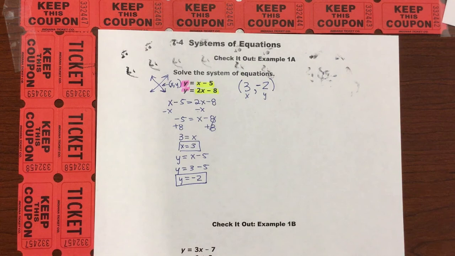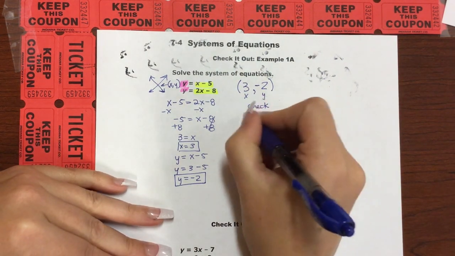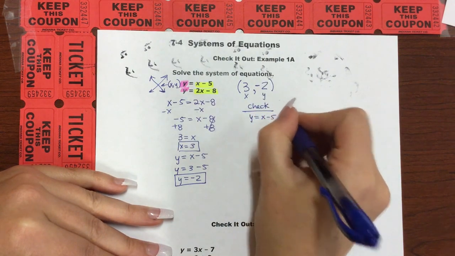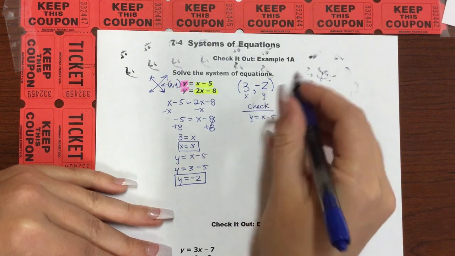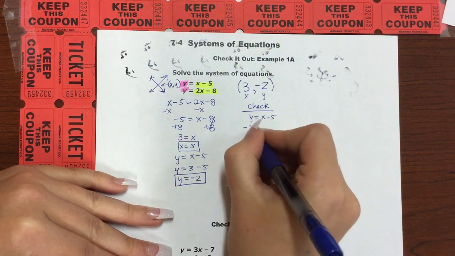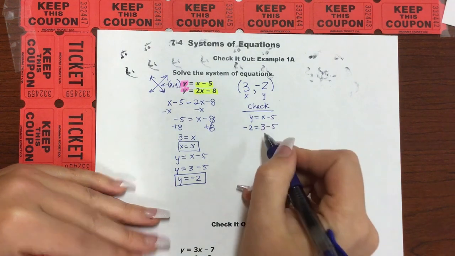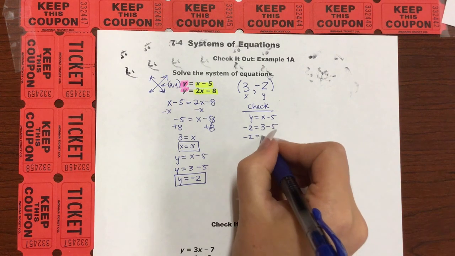Now we're going to go ahead and check our answer and make sure that it's right. To do that, we're going to write the original equation, y equals x minus 5, and plug in this point. So our x is 3, our y is negative 2. Instead of writing y, I'm going to write negative 2 equals, instead of writing x, I'm going to write 3 minus 5. I'm just going to do the math. Can't do anything here, so this is negative 2. 3 minus 5 is negative 2.